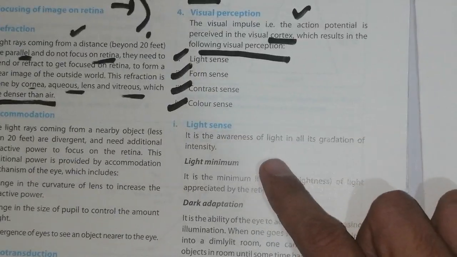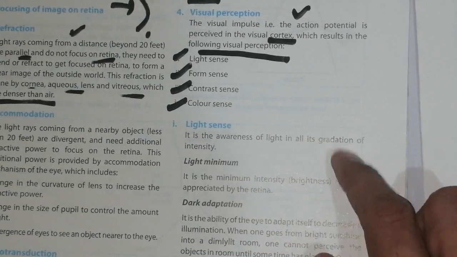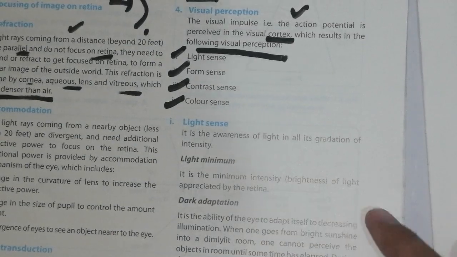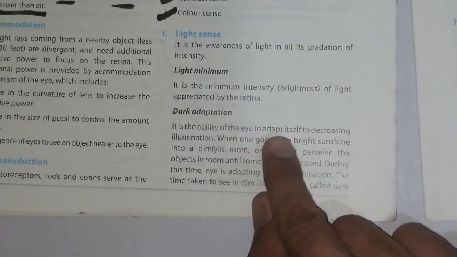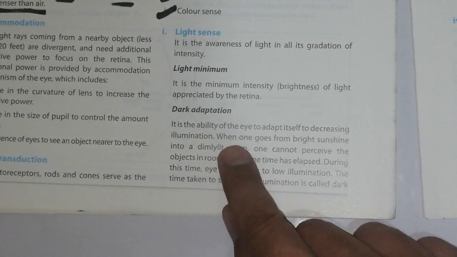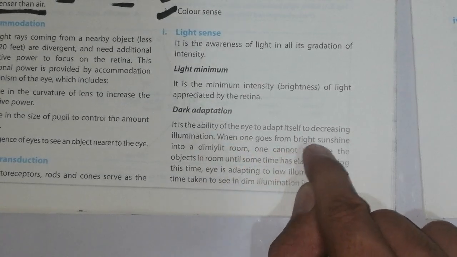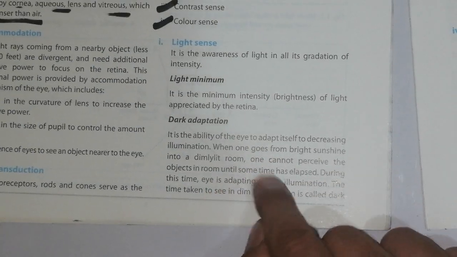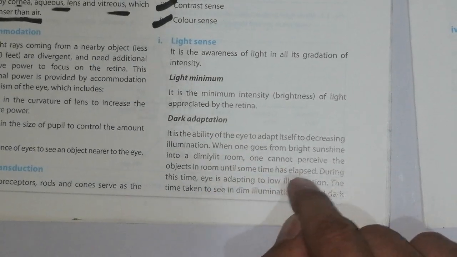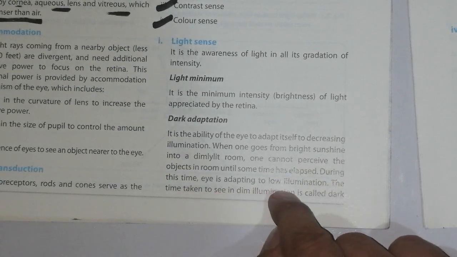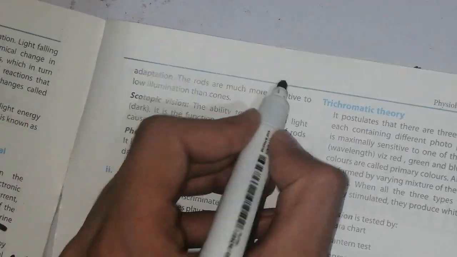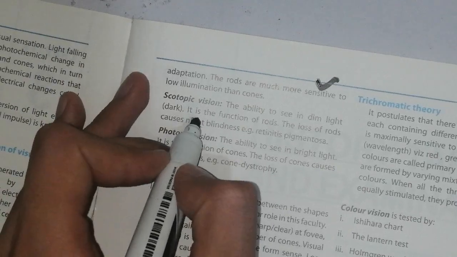Light sense is the awareness of light by all the gradations of intensity. Light minimum is the minimum intensity of light appreciated by the retina. Dark adaptation is the ability of the eye to adapt itself to decreasing illumination. When one goes from bright sunshine into a dim room, one cannot perceive the objects in the room until some time has elapsed, during which time the eye is adapting to the low illumination. The time taken to see in the dim light is the dark adaptation. The rods are much more sensitive to low illumination than the cones.